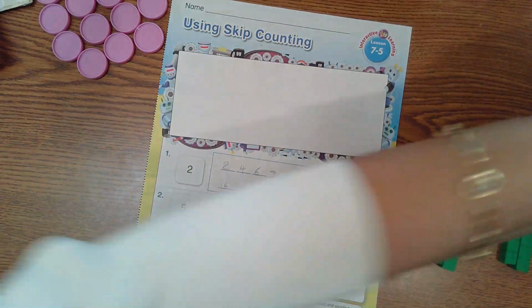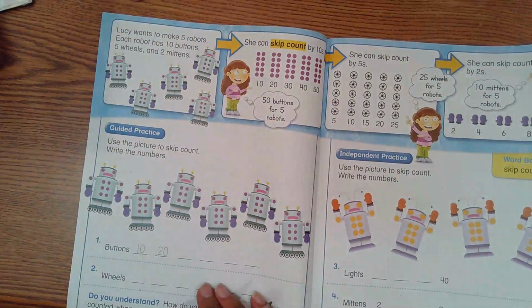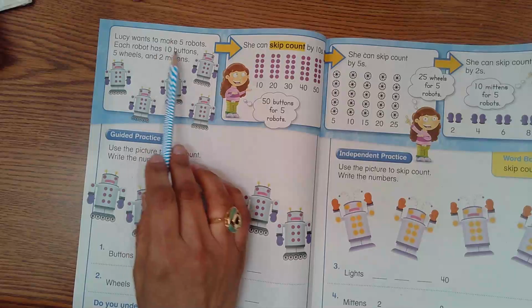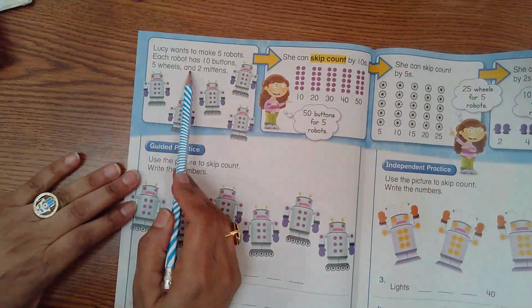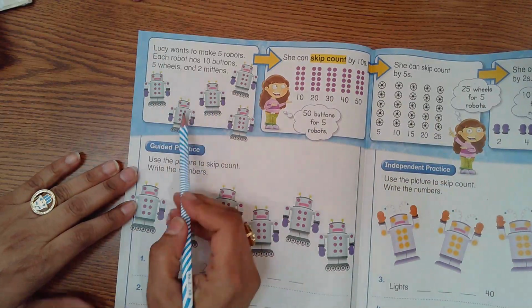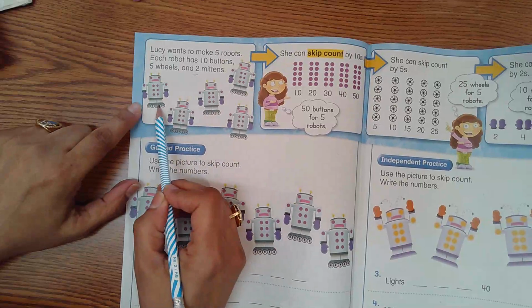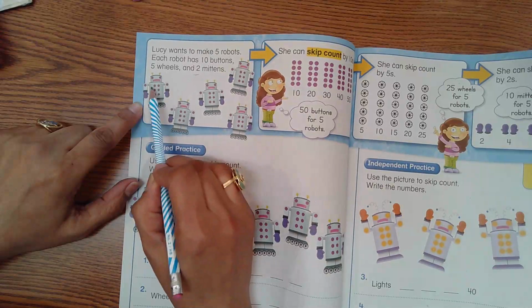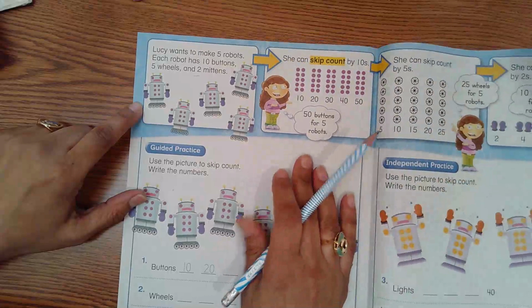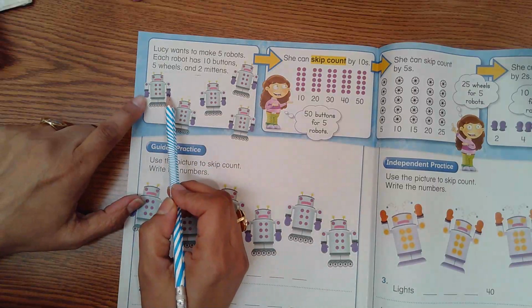All right, let's turn the page and go to page 256. Read the examples and do some exercises together. Lucy wants to make 5 robots. Each robot has 10 buttons, 5 wheels, and 2 mittens. As you see, this is a robot. Each robot has 2 mittens, 5 wheels, and 10 buttons: 1, 2, 3, 4, 5, 6, 7, 8, 9, 10. She needs to make 5 robots. So we're going to count by 2 when we count the mittens.